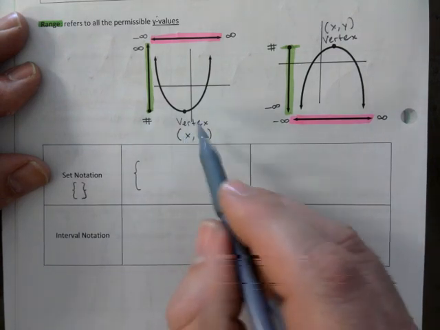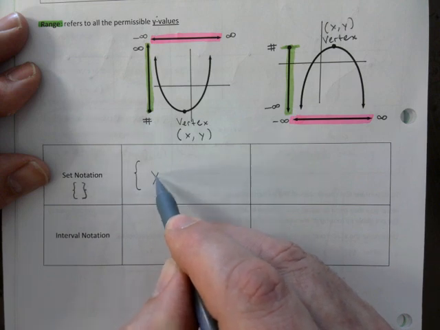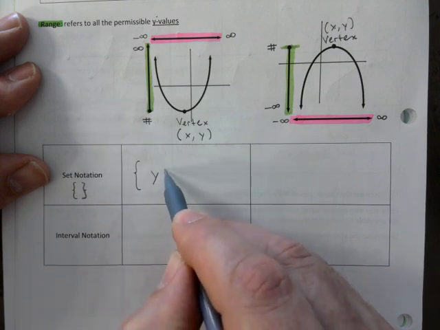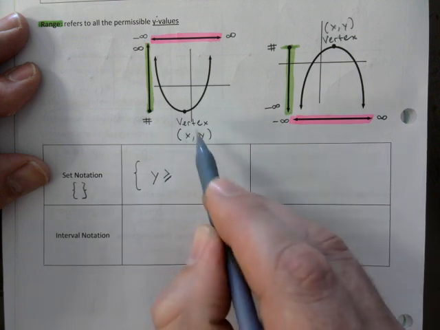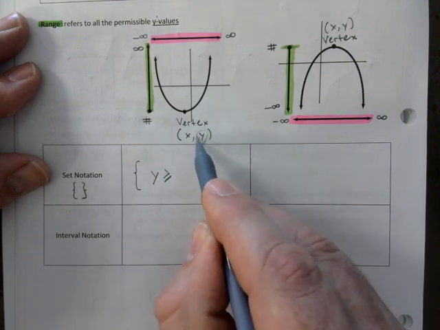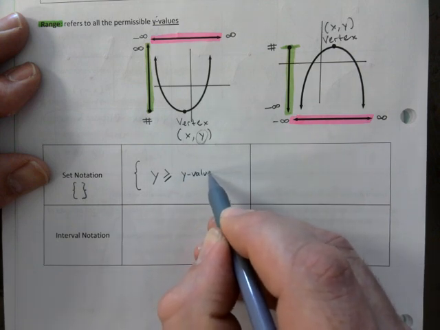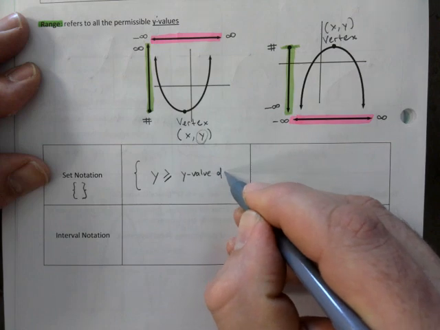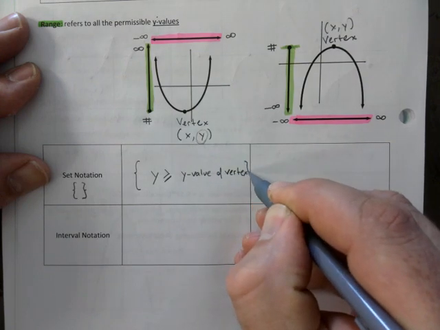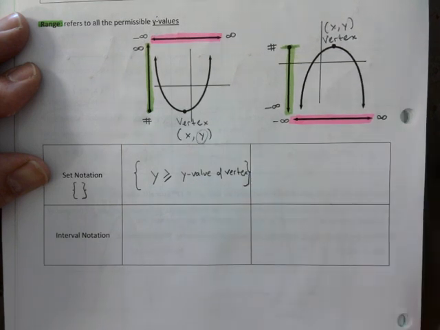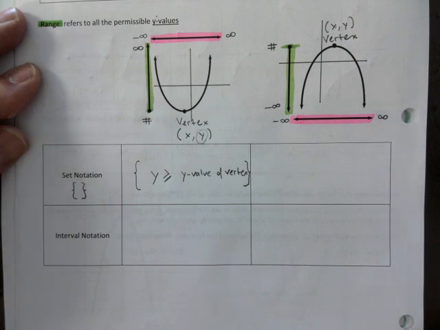When it comes to the range for this particular graph, you would say the y values are only applicable if they are greater than or equal to this y value here, the y value of vertex. And then close with a squiggly bracket like that. You're going to lose marks if you use round brackets when it's set notation.